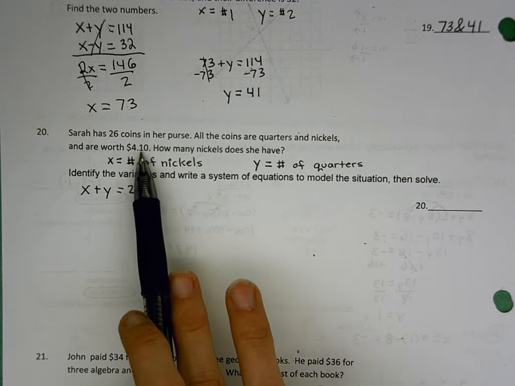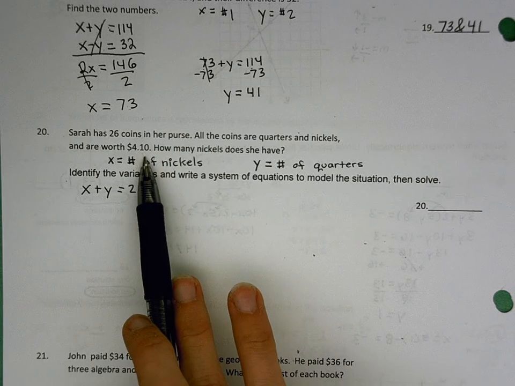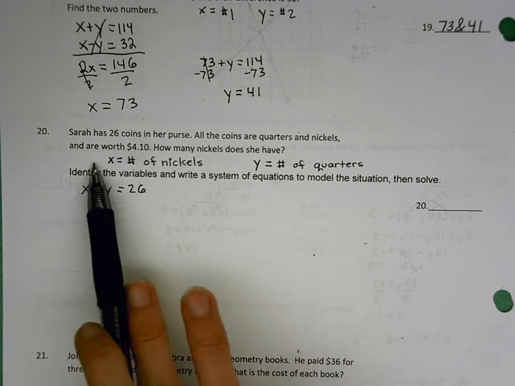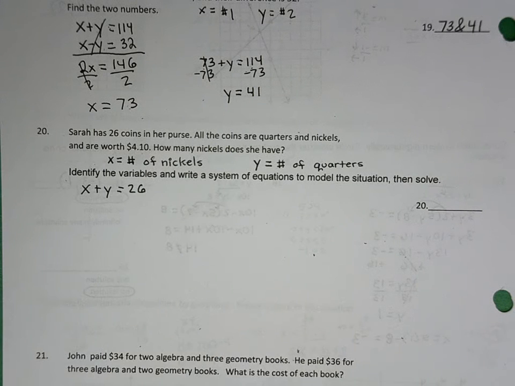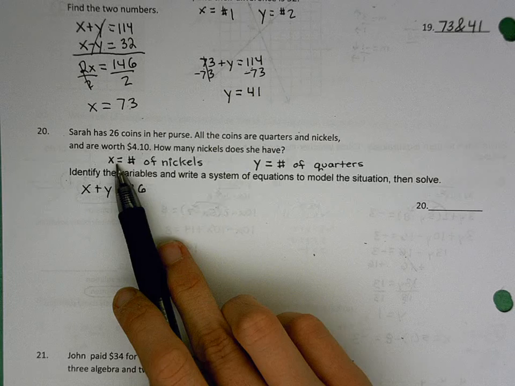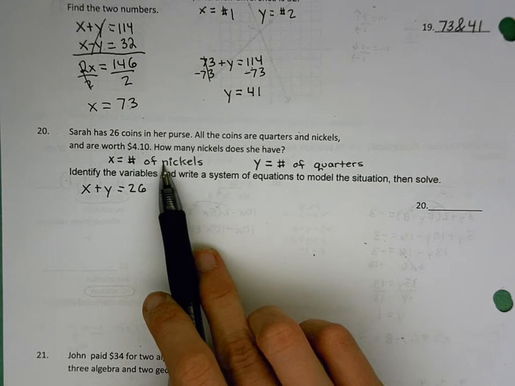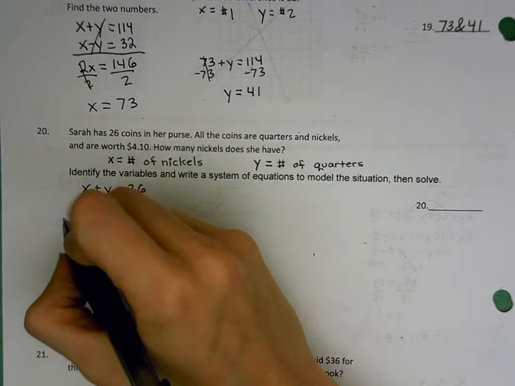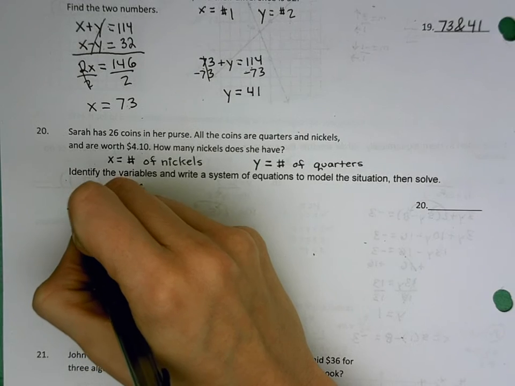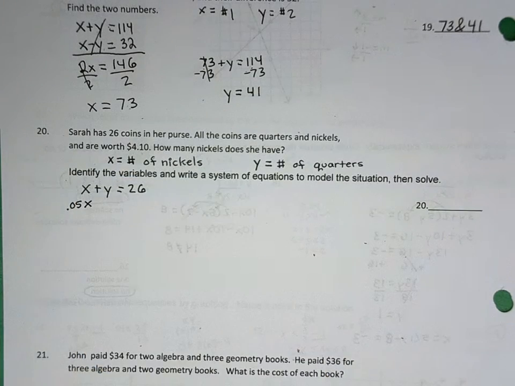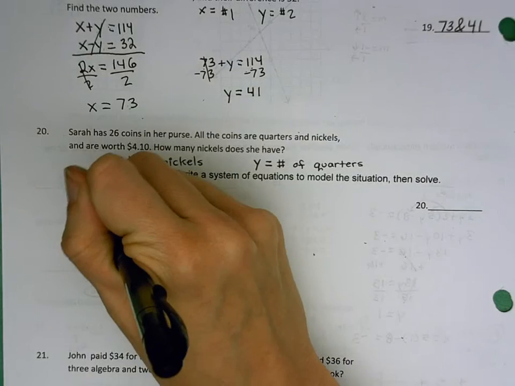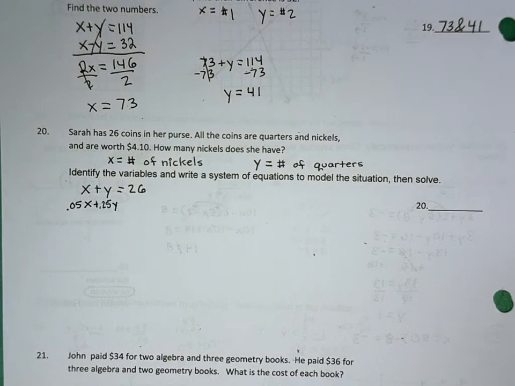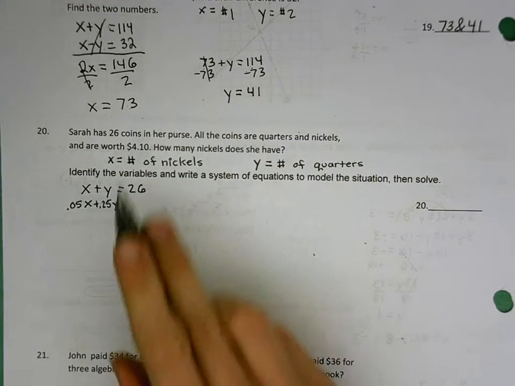Right? So we need to put something out front of x and y in order to make it correspond to price, to money value. Nickels, which is my x, a nickel is 5 cents, so I'm going to make my nickel 0.05x. A quarter is 25 cents, so this is going to be 0.25y, right? That's going to be my total, $4.10.